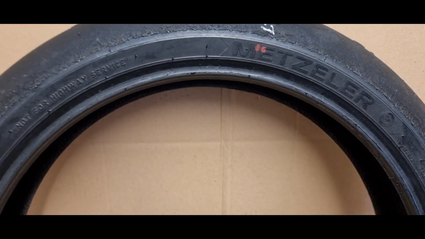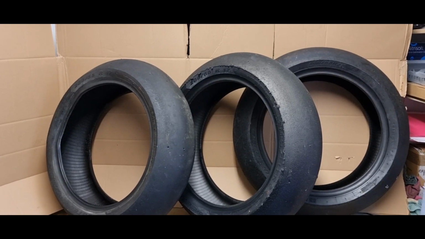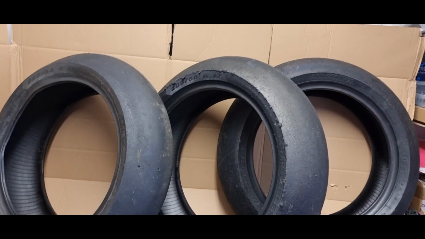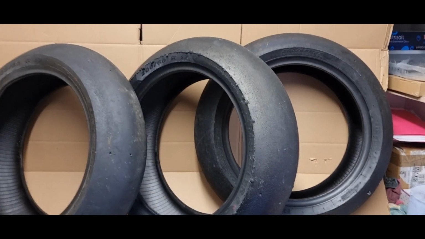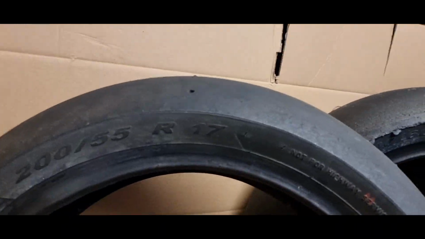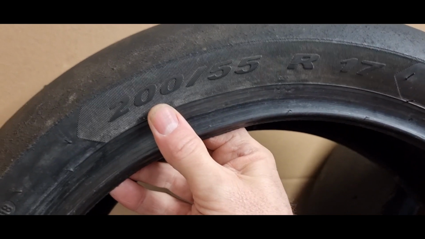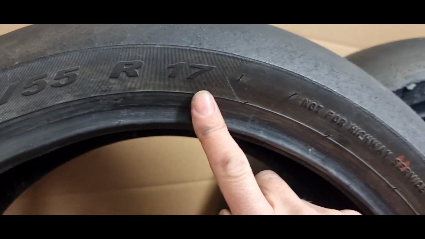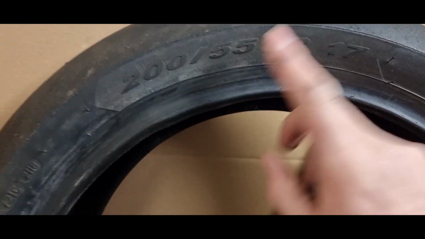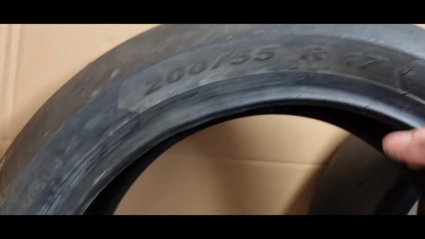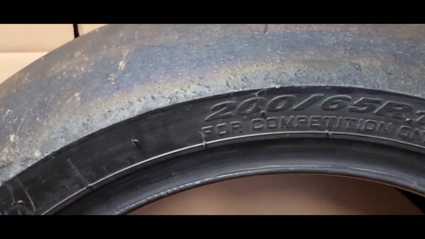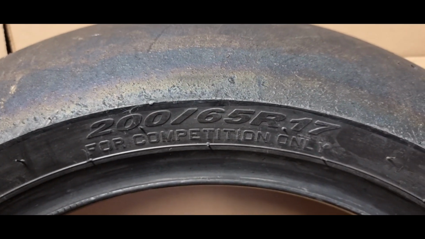Right, so what I've got here is 3 rear tyres. Now I've got 2 Metzeler and 1 Pirelli. And it's not about the makes, it's about understanding the tyre size and the ratios. So this is a Metzeler. The tyre size is a 200, 55, 17: a 17-inch wheel, 55 ratio, and a 200 width. We've got a 260 17 and a 265 17.